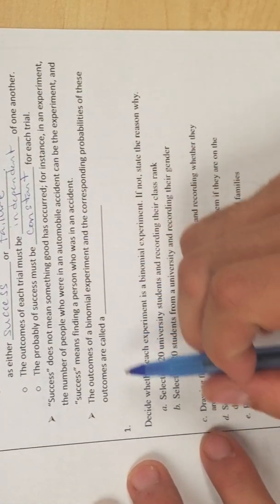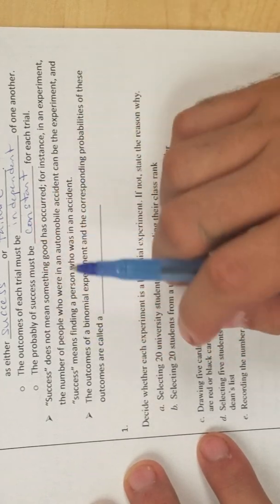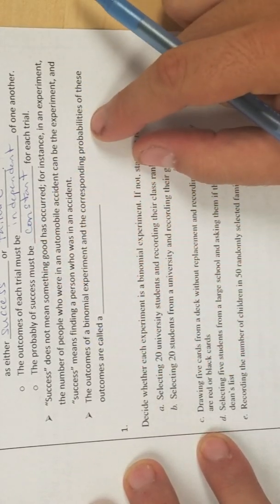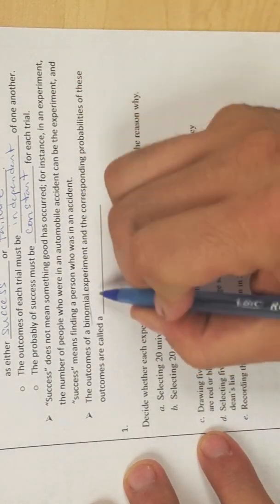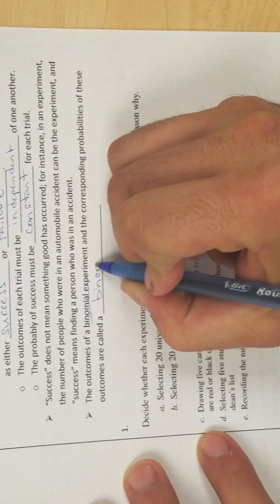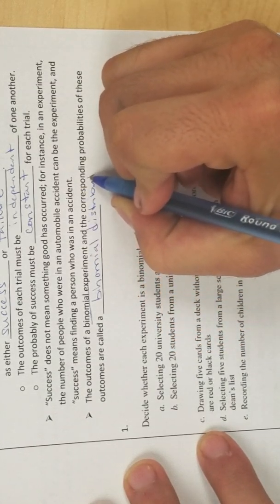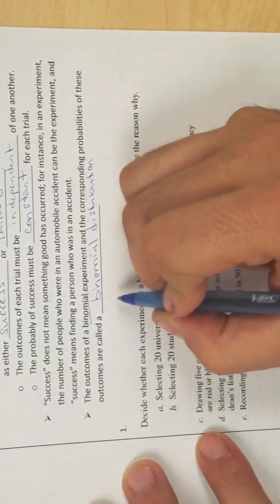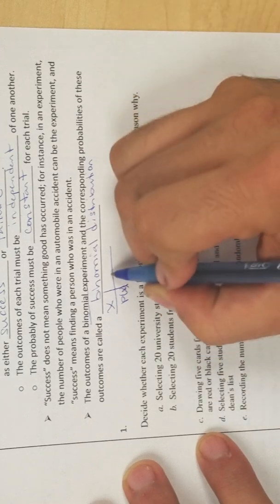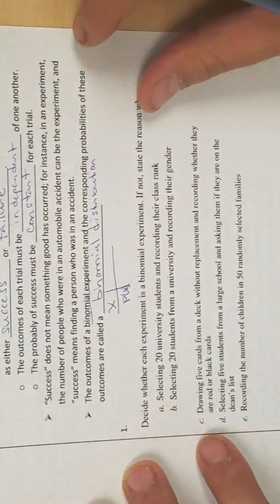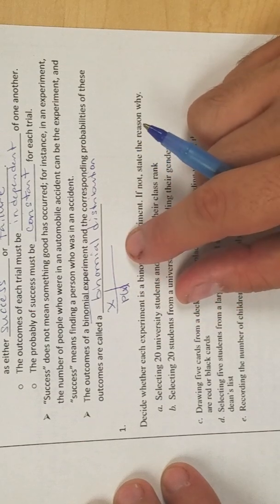Now, as far as the outcomes, if you're combining the outcomes with the probabilities, well, we call that a distribution. So if you're doing it for a binomial experiment, we call that a binomial distribution. Remember that for a probability distribution, you can set it up with the XP chart with your probabilities and your outcomes. And in this case, we're only going to have 2 outcomes and then basically 2 probabilities.